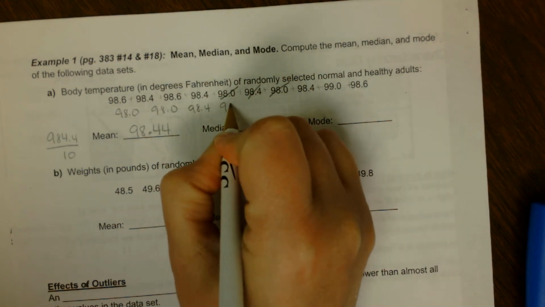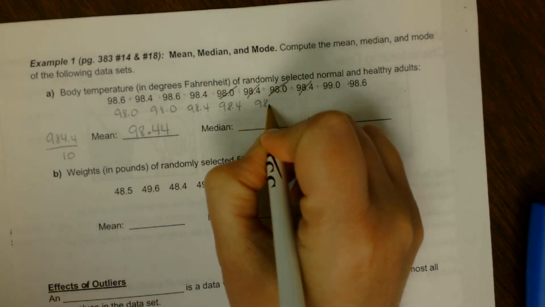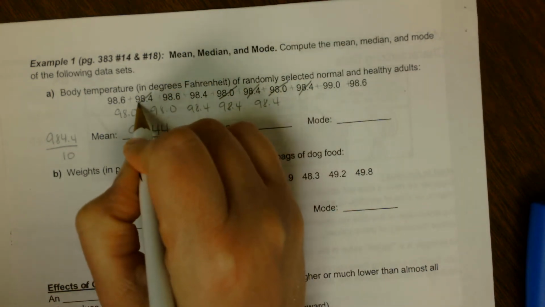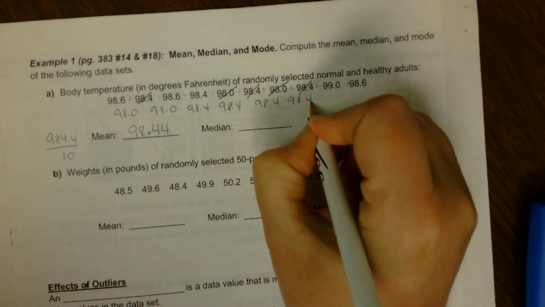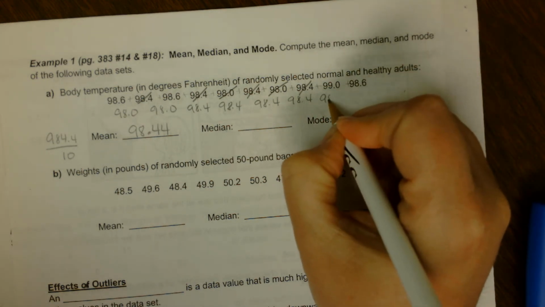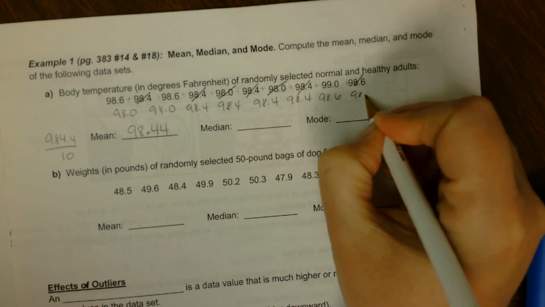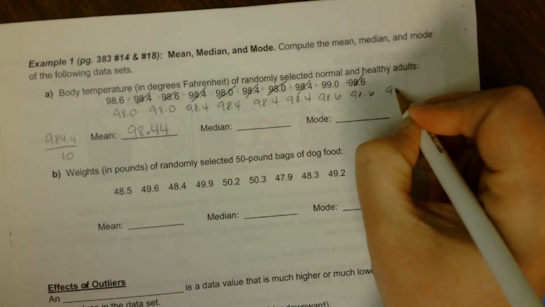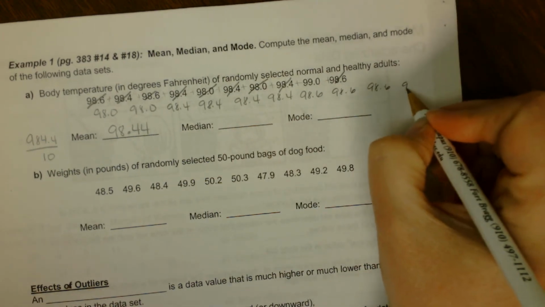We have another one. And another one. Another one. Okay, and then we have 98.6 here. Looks like two more. And then we have 99.0.